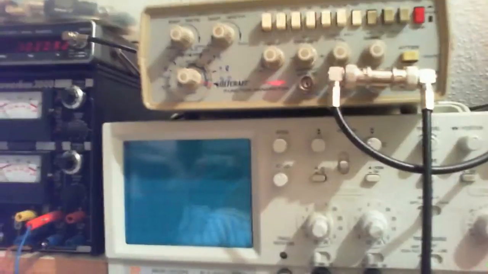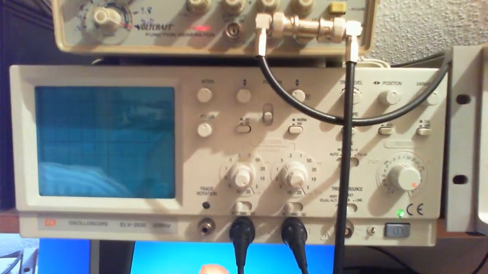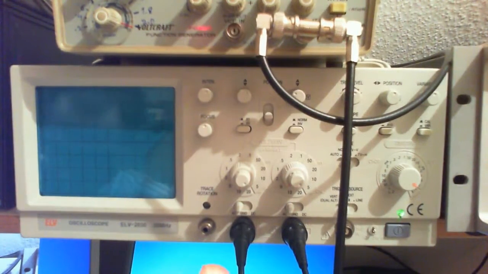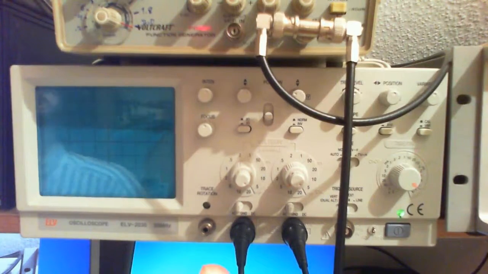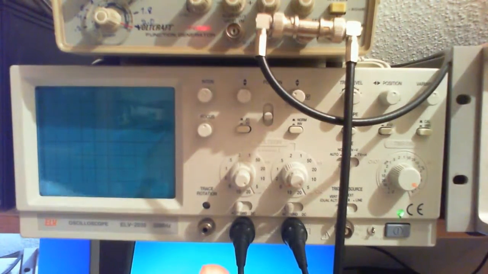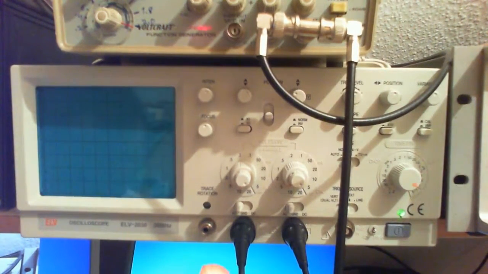Okay, so now let's read some phase angles here. I'm still going to use the signal generator that I was using before, and okay, so use the same oscilloscope here.